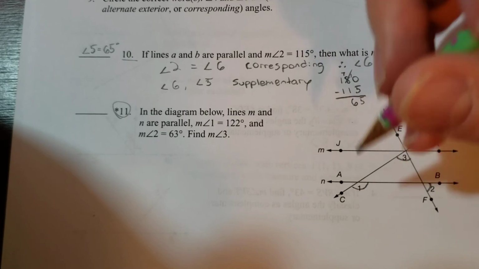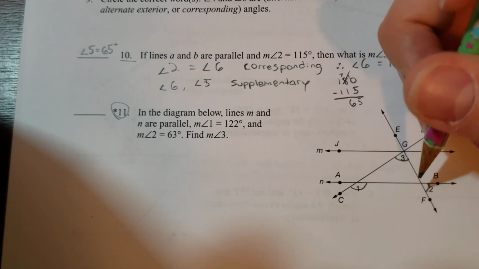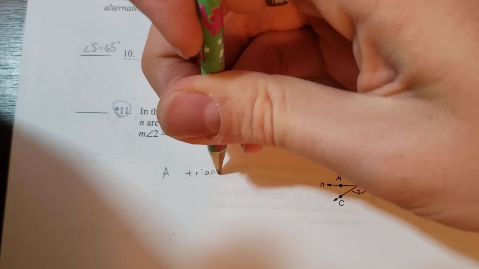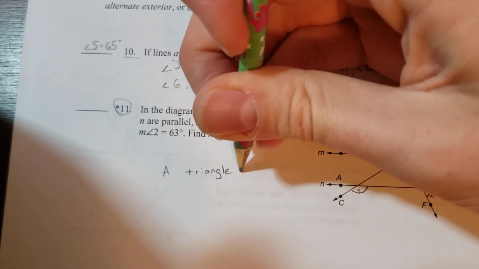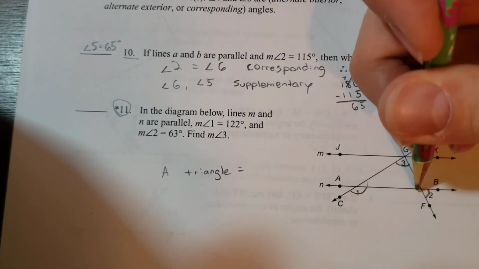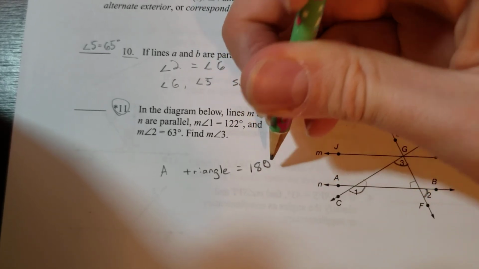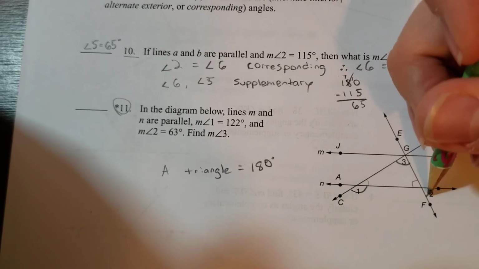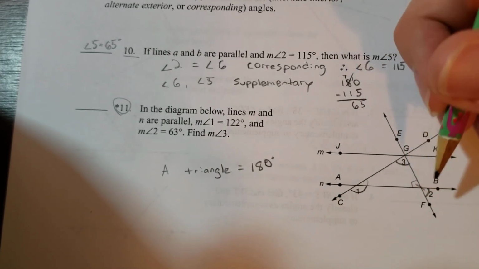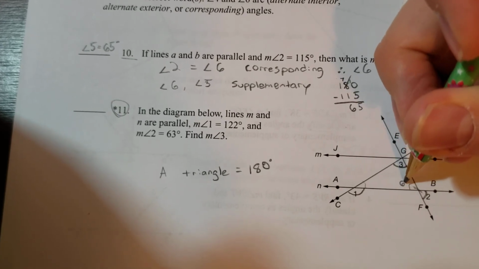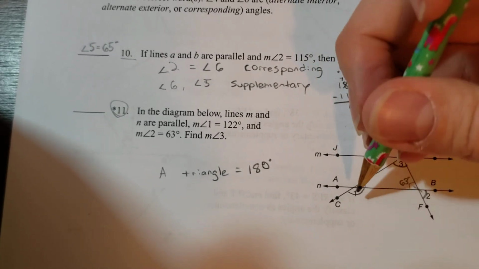Well, because these 3 lines make a triangle, it has interior angles which add up to 180 degrees. Angle 2, so this guy right here, vertical angles, it's going to be 63 degrees.